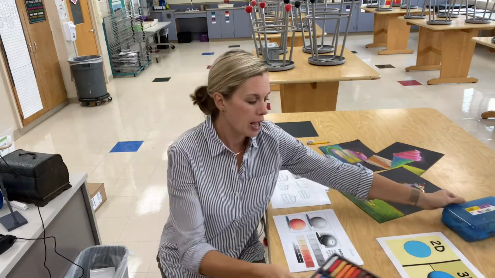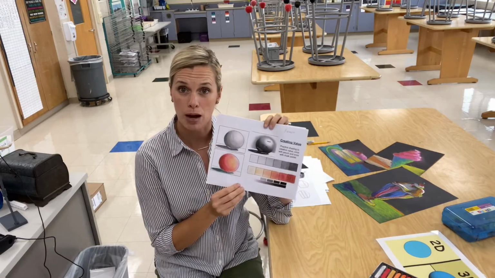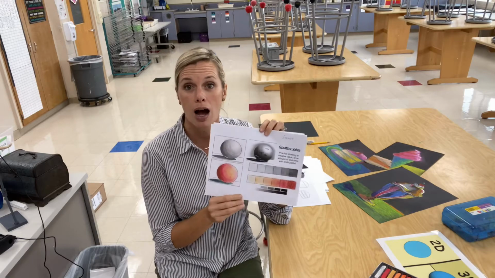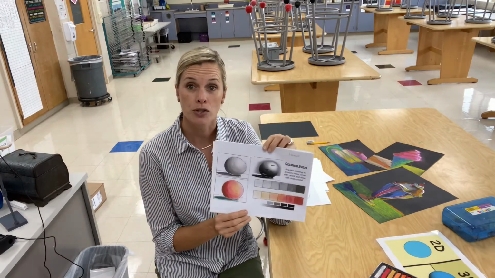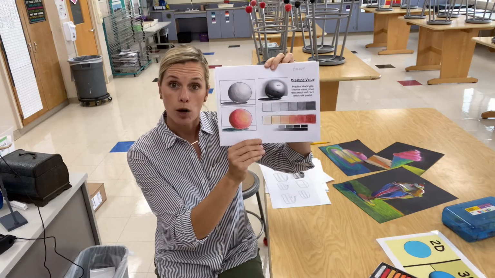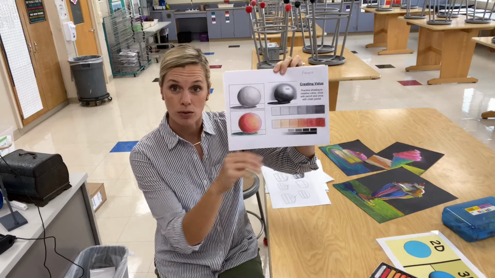Also, the printout, if you're having trouble accessing a printer, again, contact me. I'm happy to set aside a worksheet for you to pick up as well. So follow along as we practice making value first. Our worksheet, again, this worksheet for you to print out will be located under the assignment for lesson 3.